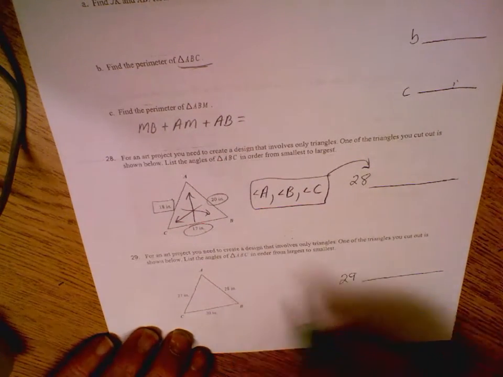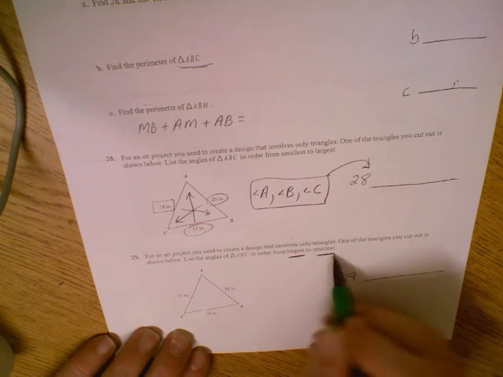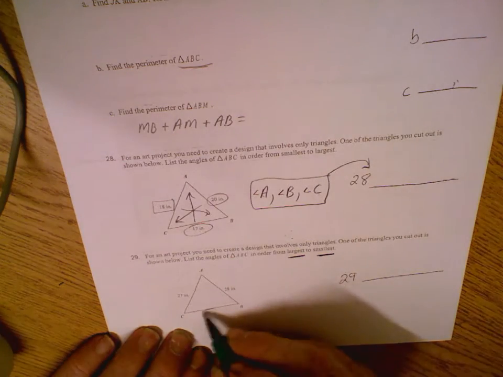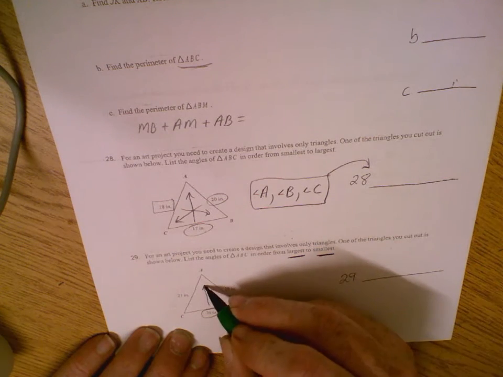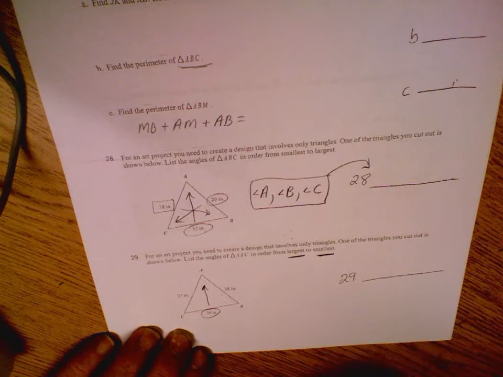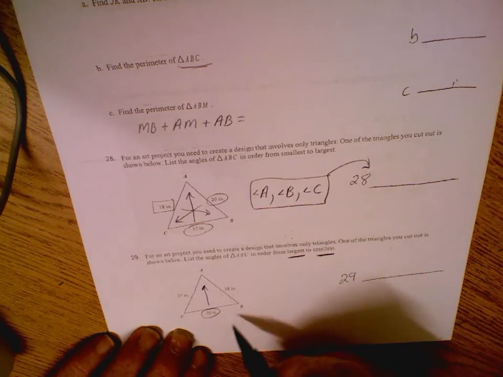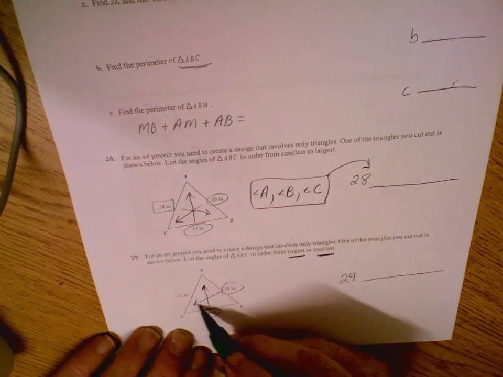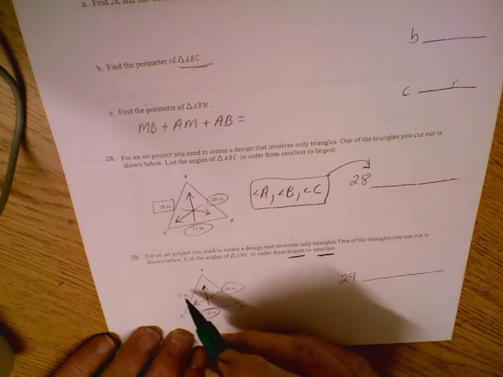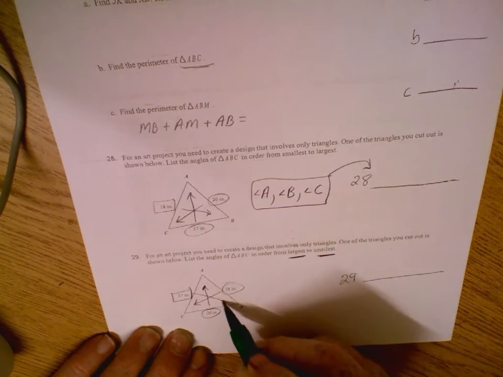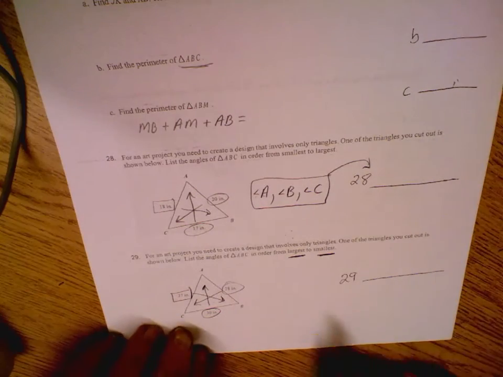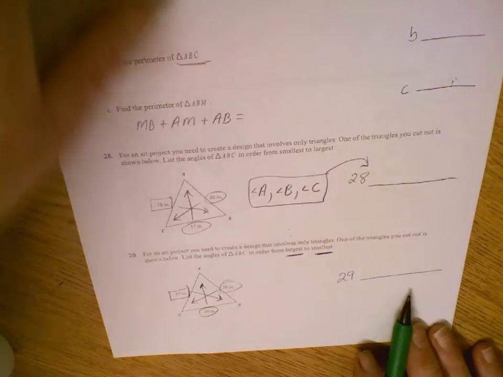Next one's same idea, except this time they say largest to smallest. So we want the largest. Well, that's the longest side, so that has to be the largest angle, and I'll let you list out the angles this time. This is the next longest side, so that has to be the next biggest angle. And this is the smallest side, so that has to be the smallest angle. So list them from largest to smallest. Make sure you're using your angle symbols.